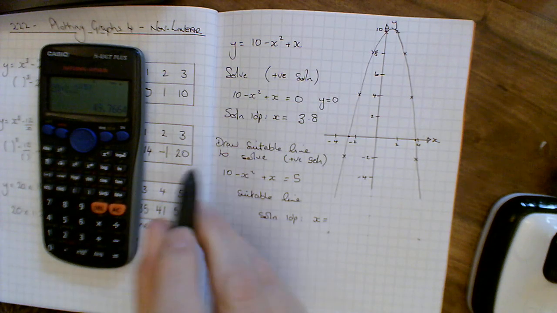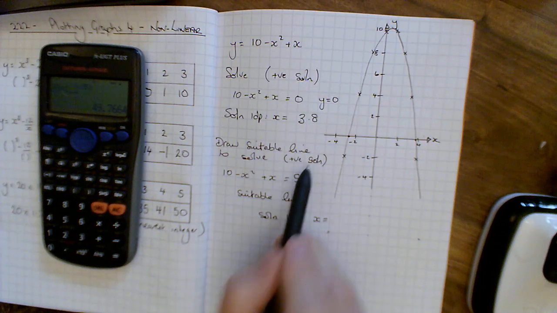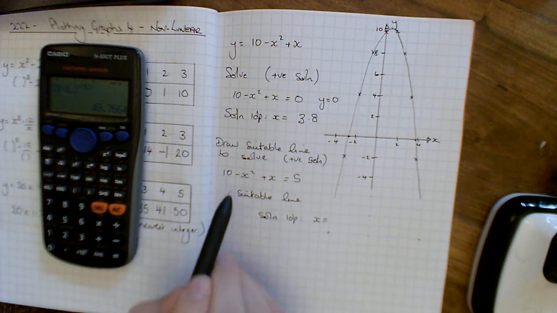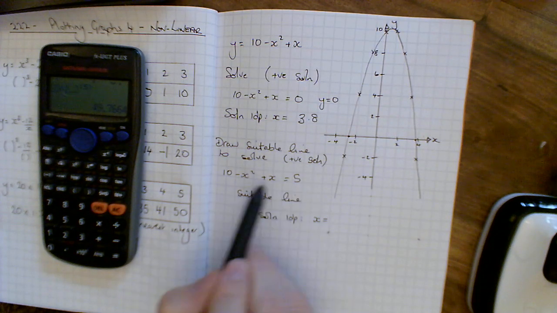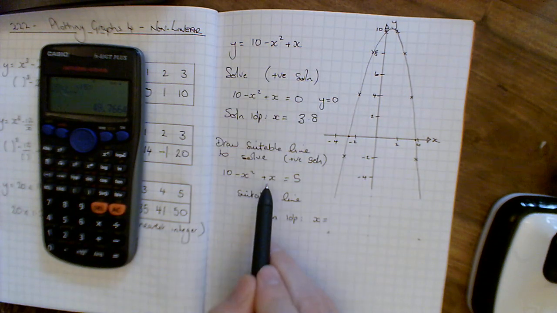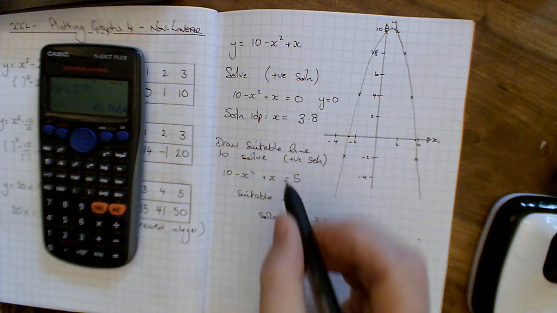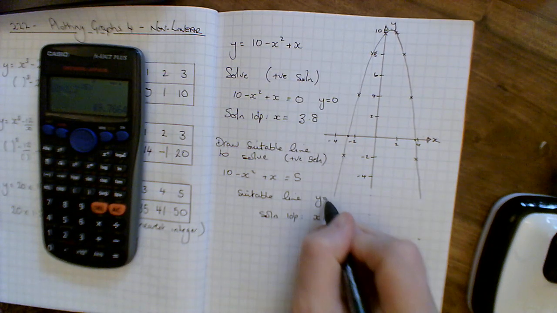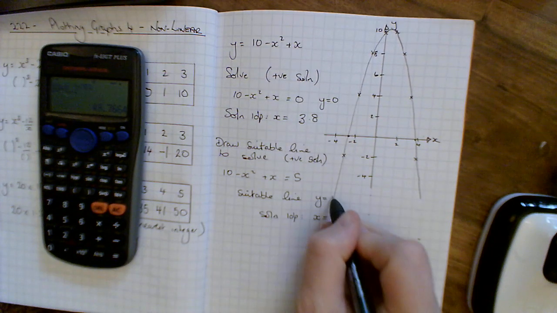The next one, draw a suitable line to solve. Positive solution again only. 10 minus x squared plus x equals 5. So 10 minus x squared plus x equals y. 10 minus x squared plus x equals 5. So all they've done this time is they've let y equal 5. So change the y into a number 5.